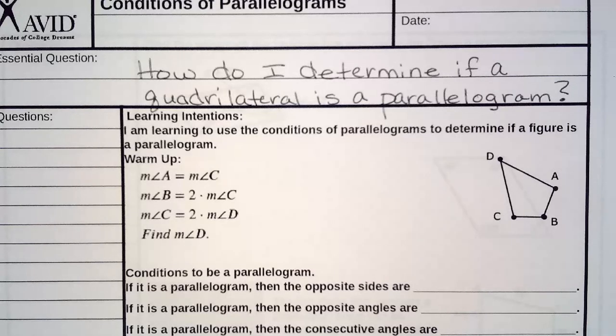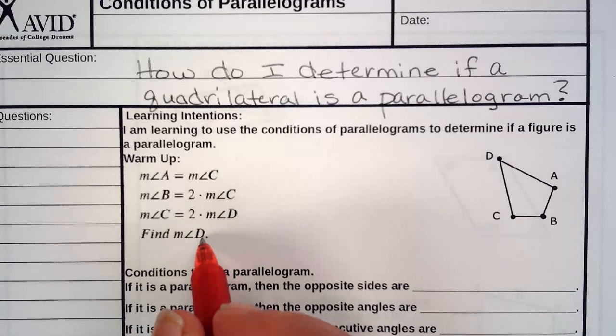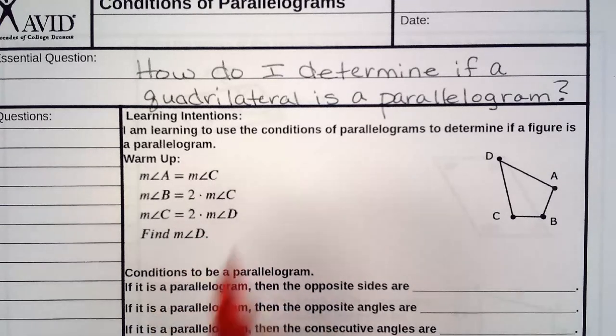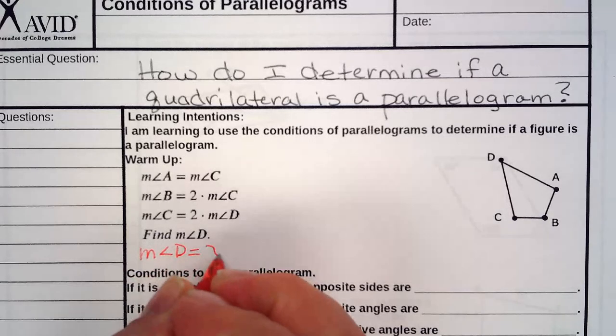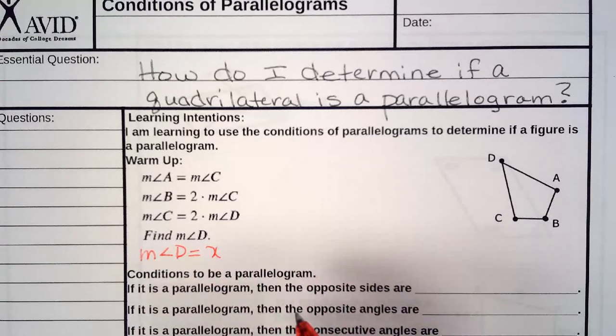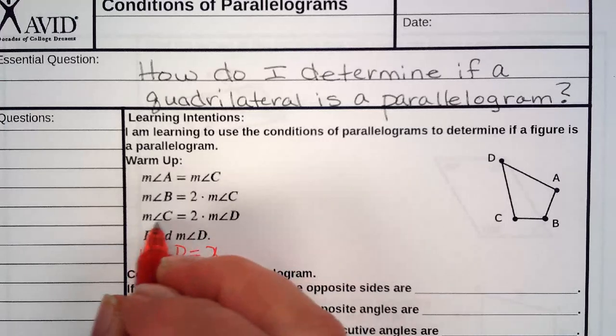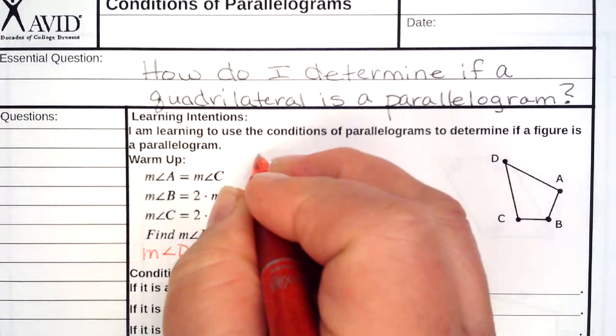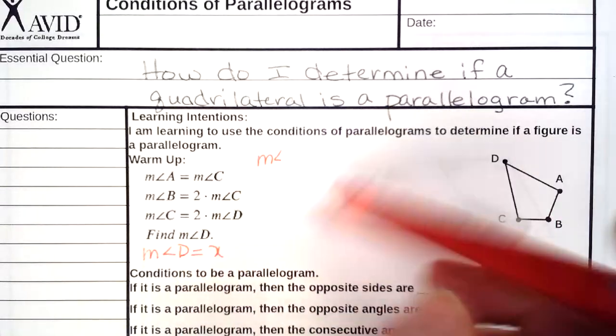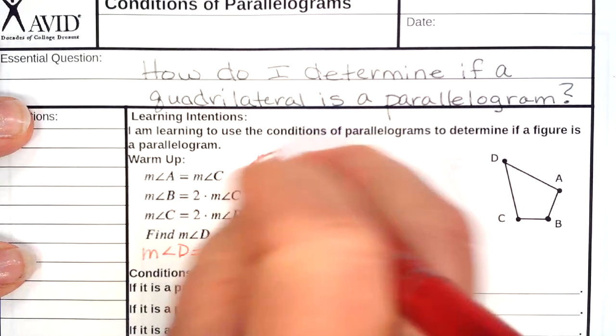Okay, as I'm looking at this, I want to find the measure of angle D. So I am going to call the measure of angle D x, because that's my unknown variable. So the measure of angle C will be 2x.